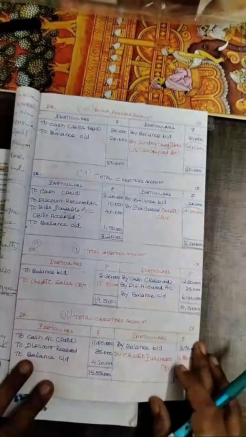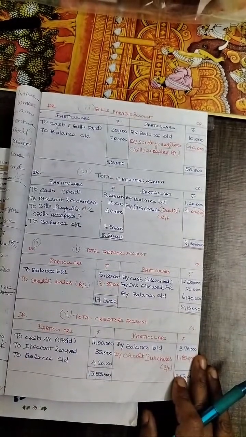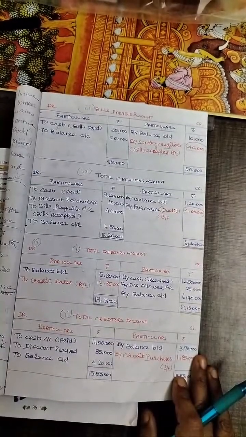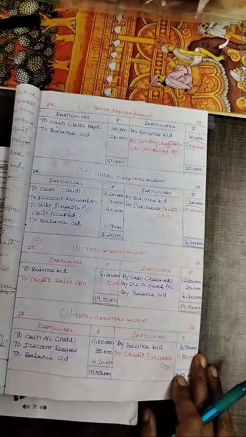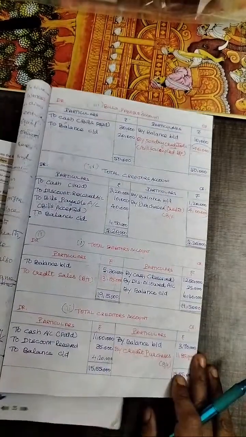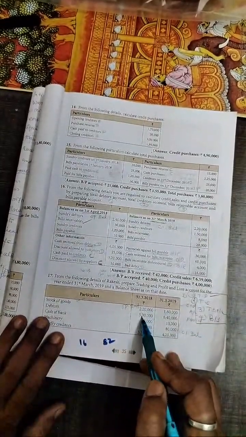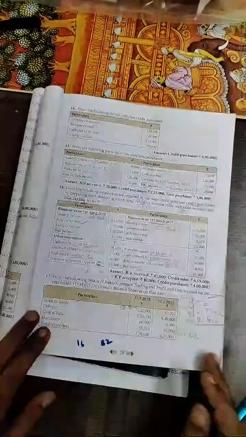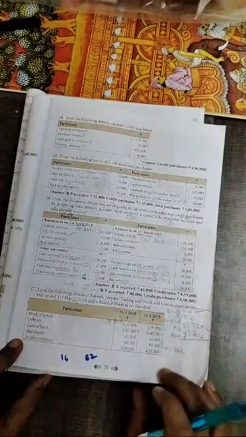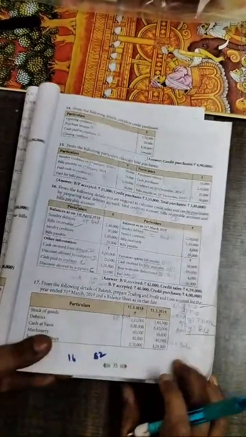Whenever you start to prepare a ledger account, the first entry you need to write is the opening balance. Accordingly, what is the total debtors account opening balance? They have given it in the question. Look here: for debtors, the first period we consider as opening balance, and the second accounting period we consider as closing balance. So the opening balance of the debtors account is 5,30,000 rupees.